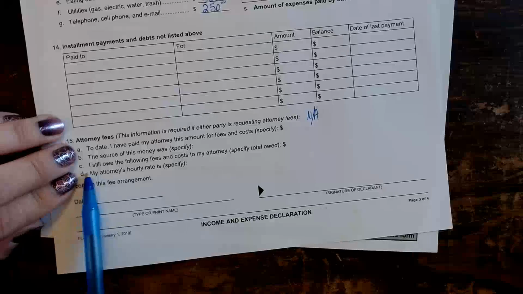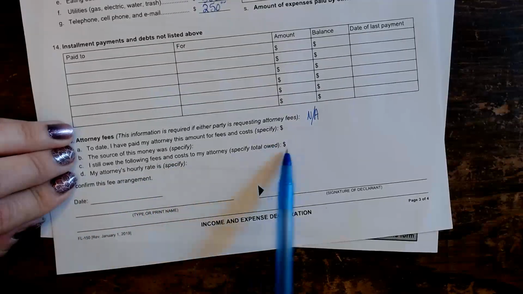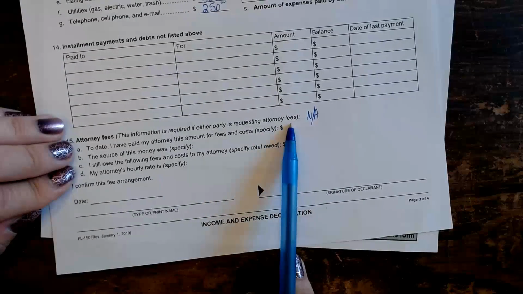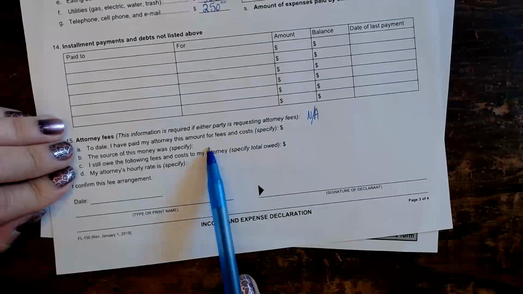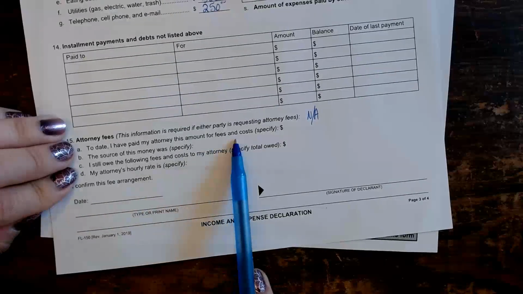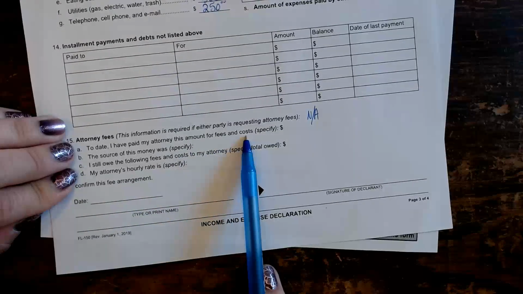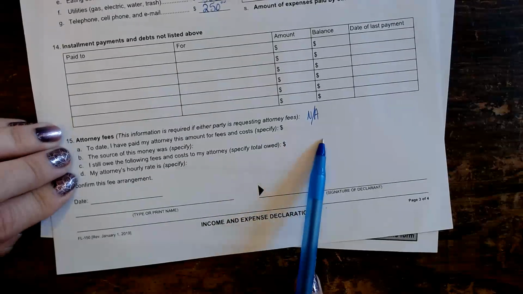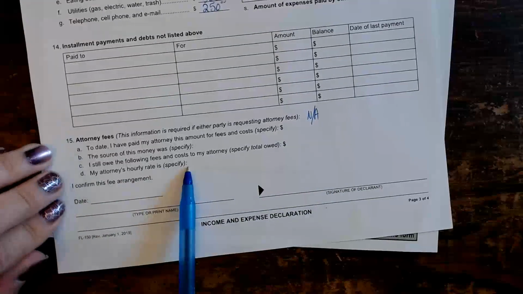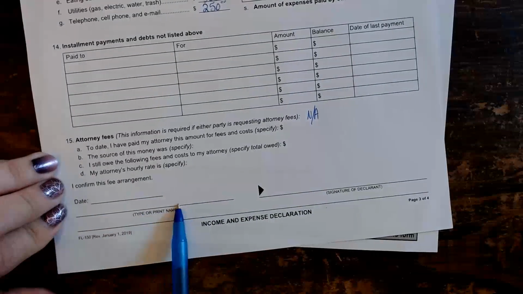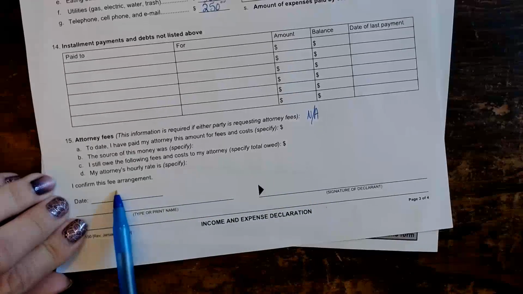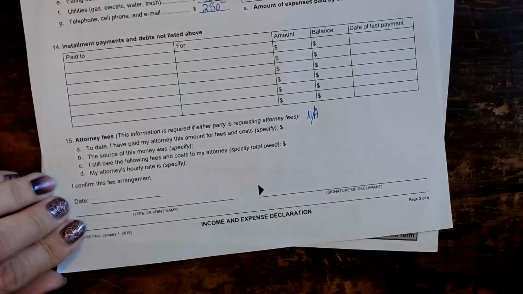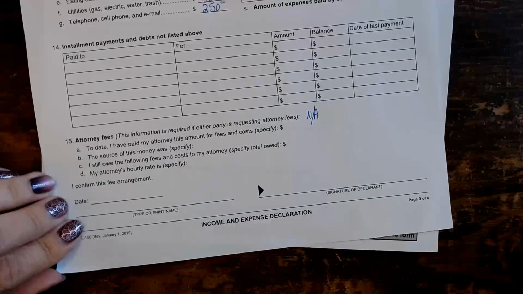I still owe the following fees and costs to my attorney. You're going to write that here. It's not uncommon for somebody to have paid $5,000 for an attorney. They got some of the money from their mom and they had some of the money in savings, so they'd specify it there. But they need to make a $2,000 replenishment, so they're going to write that there. And then you'd write your attorney's hourly rate, and then your attorney prints their name and signs and dates saying that they're confirming that this really is the agreement. That's the end of page 3. We're going to move on to page 4.